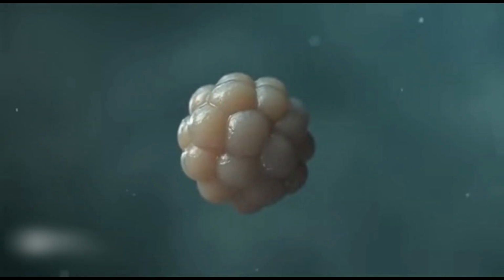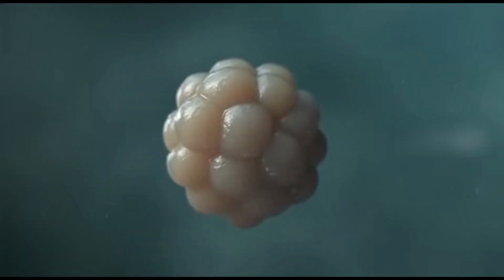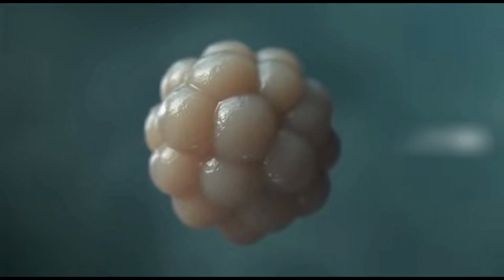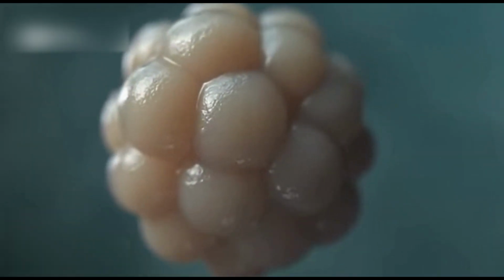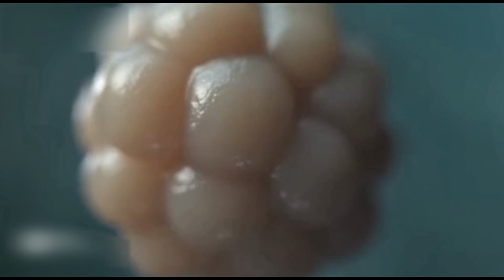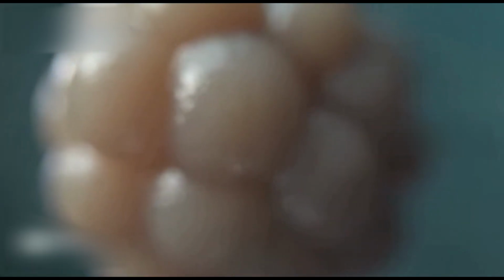The early human embryo, now just a few days old, is entering the morula stage. 16 to 32 nearly identical cells press tightly together, compacting into a single solid sphere. Each cell's membrane folds and tucks against its neighbor.